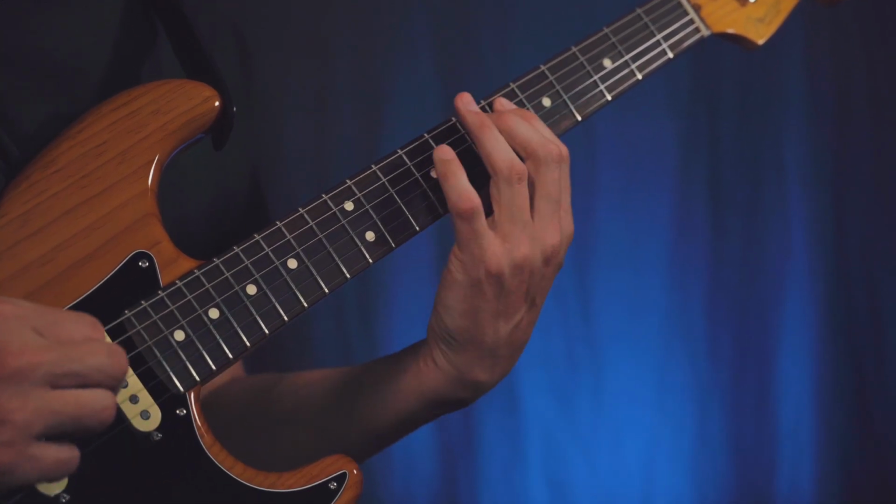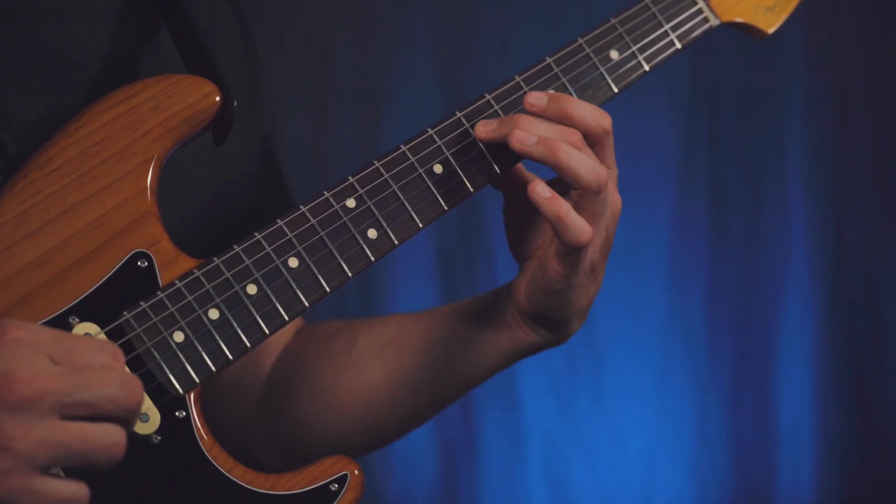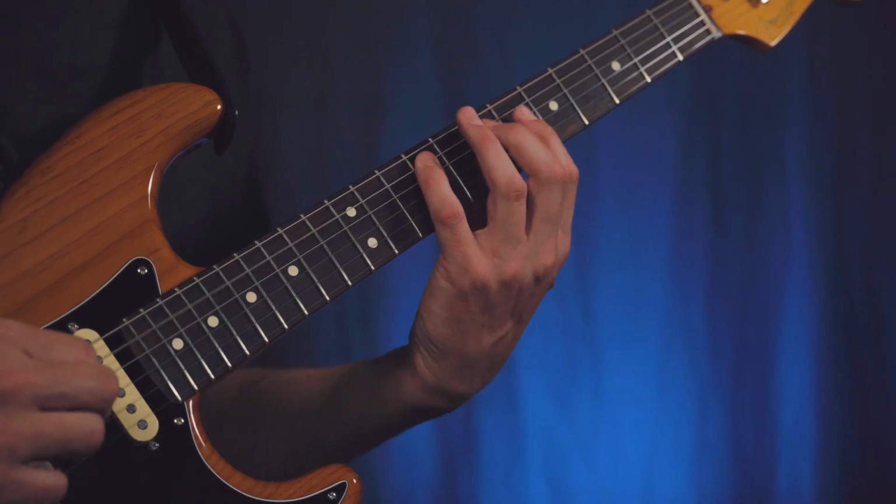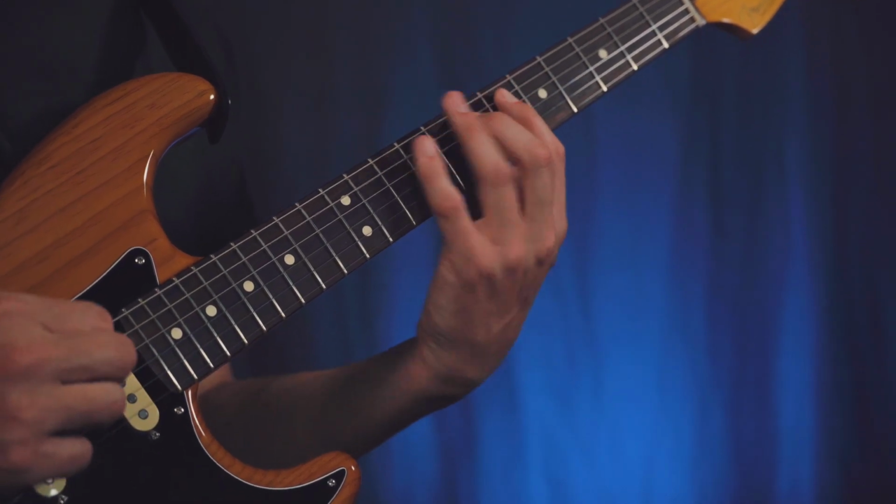And that A is a flat 7 right here. Here's that A. So that is something you want to just hear, because it opens things up. If you have that leading tone, all it wants to do is go there. So a very common way to jam, especially over a major sound, is to make it mixolydian, just flat that 7th, because it kind of opens things up.